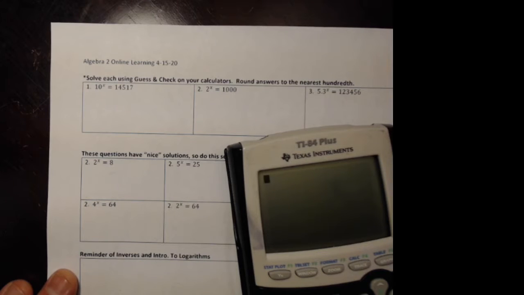All right, so I'm going to say 10 raised to what power? I'm going to try 6. Ooh, way too big. That is a million. So 10 raised to the 4, 10,000. That's a little small now. I need 14,517, and we're rounding to the nearest hundredth. So that's 2 decimal places. So let's try 10 raised to the 4.2.